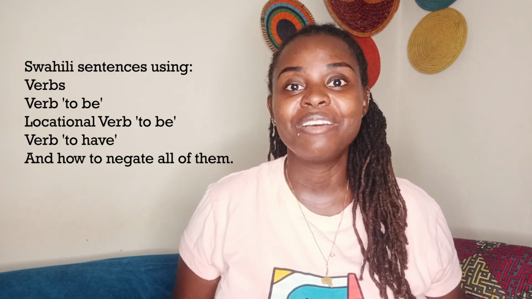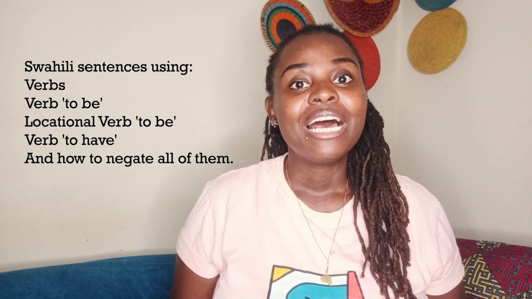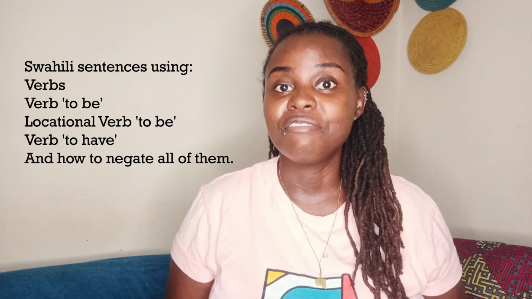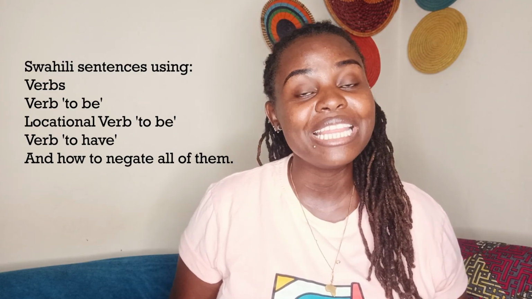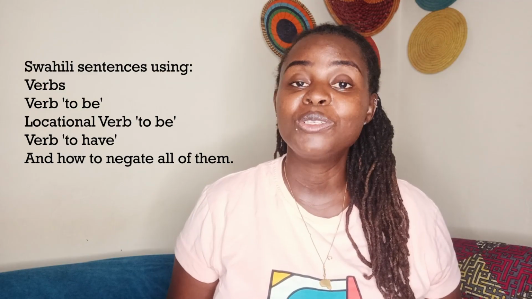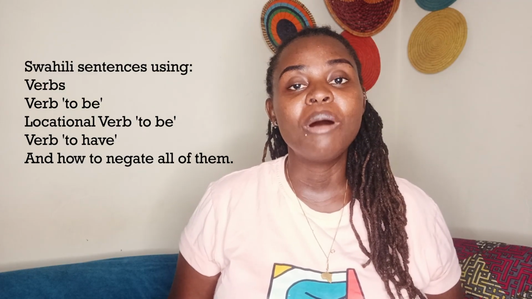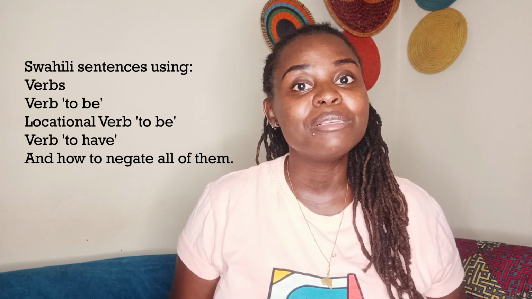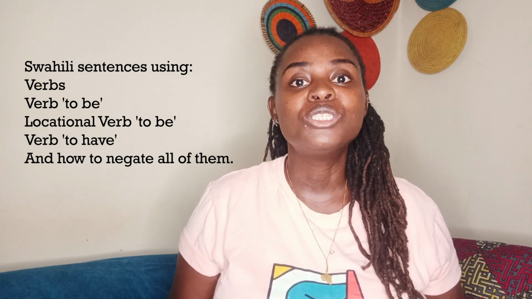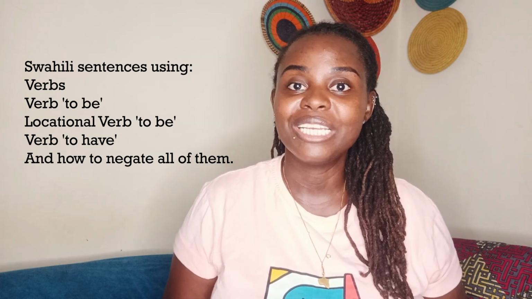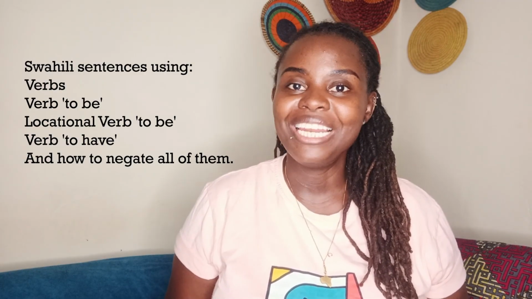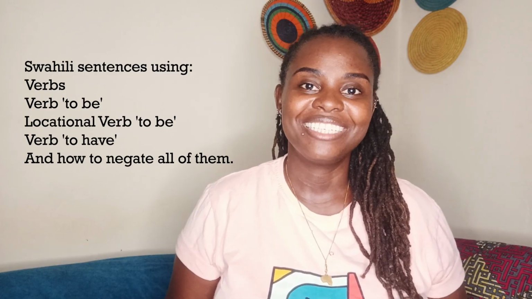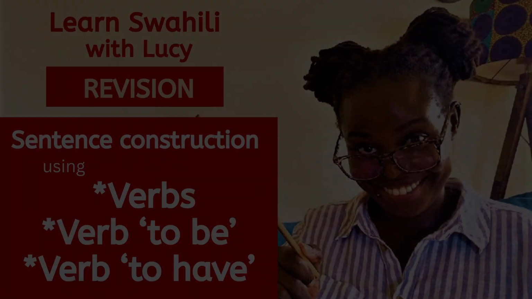Today's lesson is a recap of most of the things that we have learned so far. We will start with the verbs, of course. We will learn how to construct a sentence in Swahili in the present tense. We will learn how to negate that. We will learn about pronouns and the subject prefixes. We will do the verb to be and how to negate that, the verb to have and how to negate that, as well as the locational verb to be. Let's dive right in.